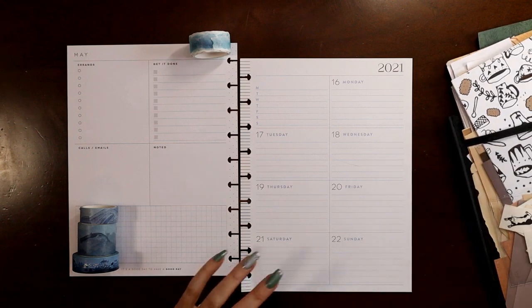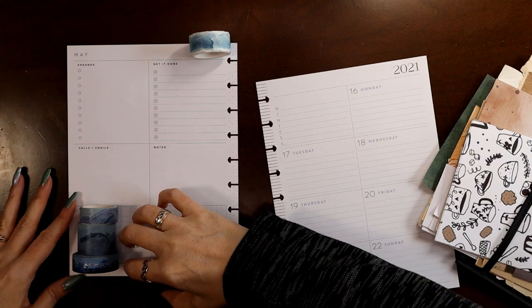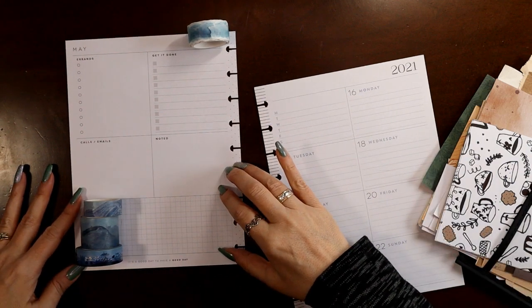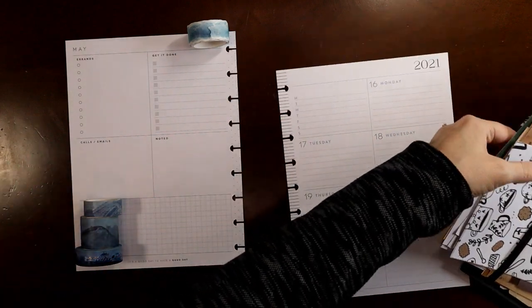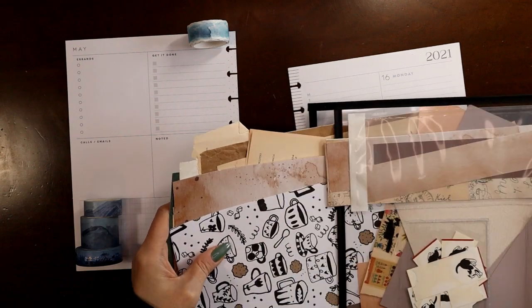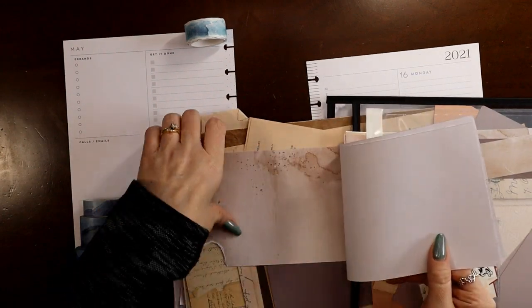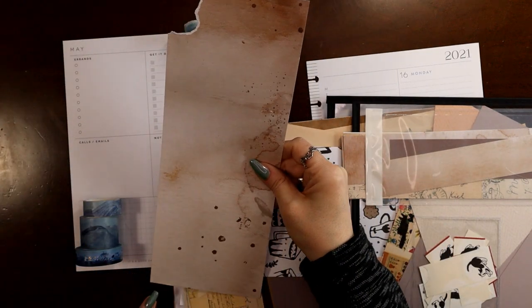And then I pulled my brown pack because what I wanna do is find a piece of brown paper to kind of rip diagonal and put on here so that it looks like the rocky shore. So I wanted to show you my brown scraps. So there's some coffee cups. Here, this one looks pretty darn good. That looks kind of like it could be a rocky shore.